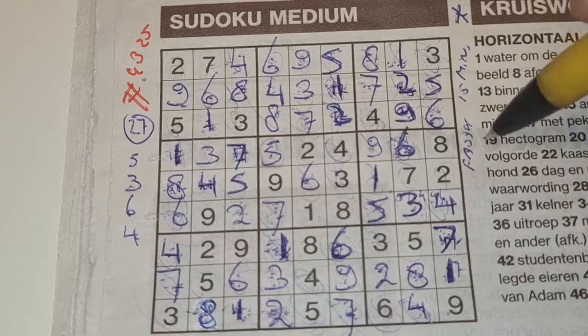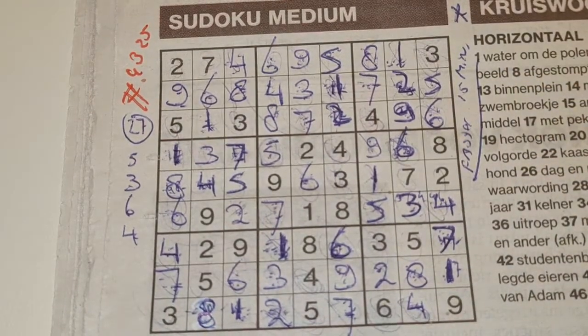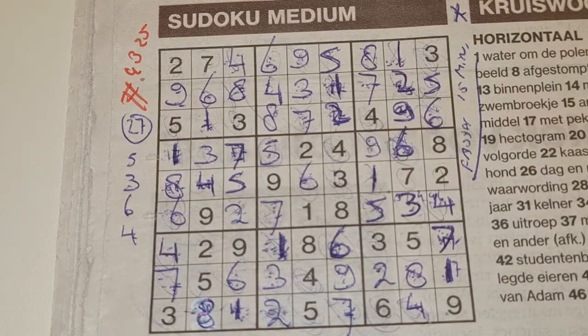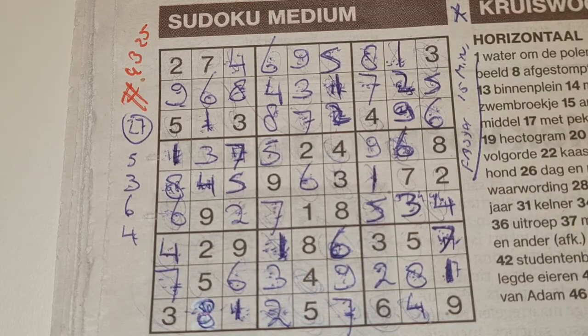Finish in 15 minutes. Told you. Need to be faster than 15 minutes. Talk too much in the beginning. But I like this one. I really do.